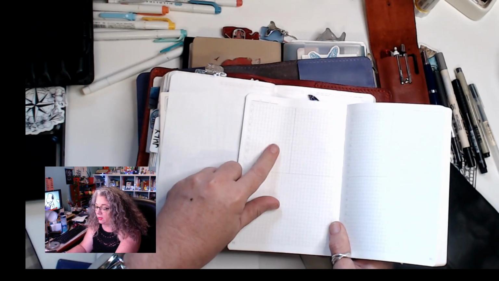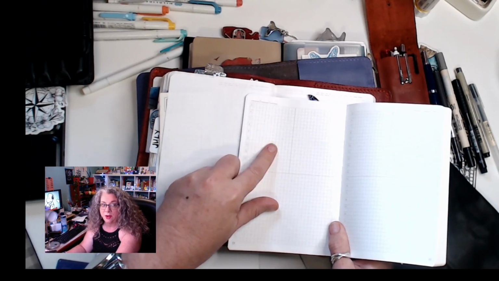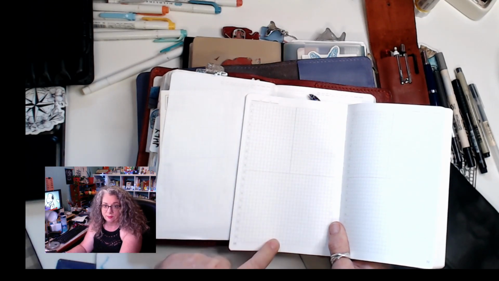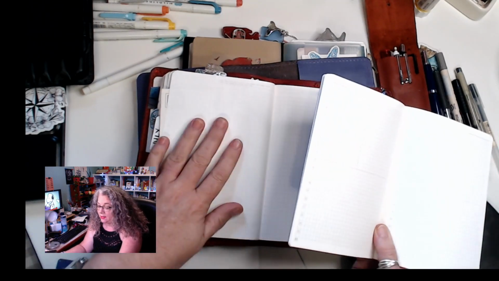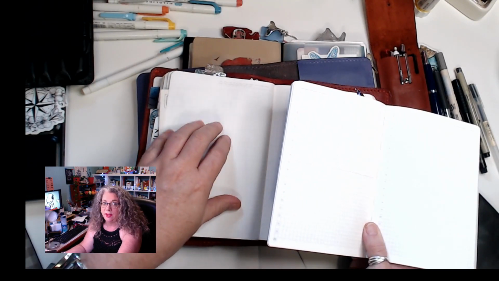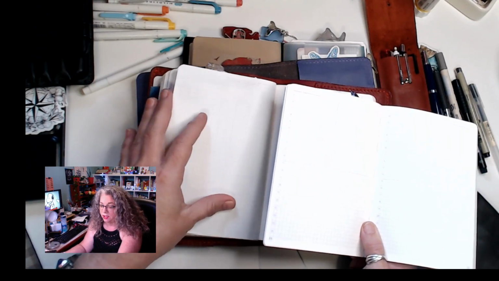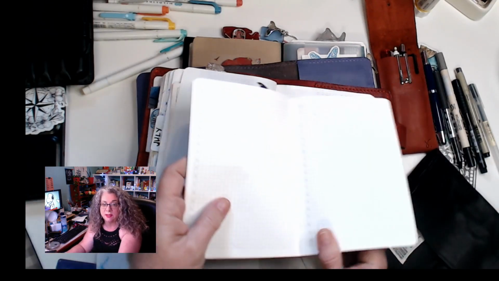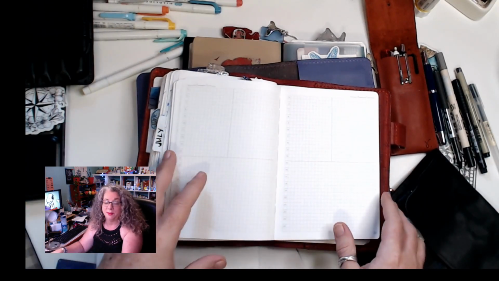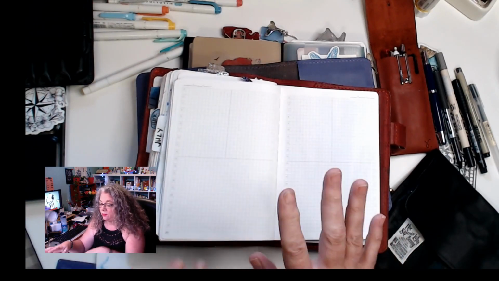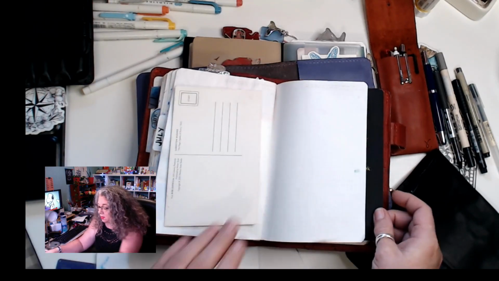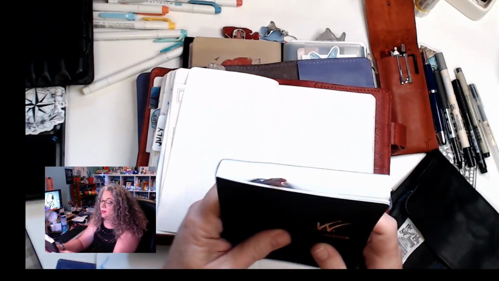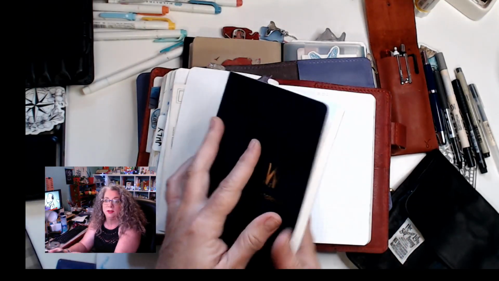This grid looks to be about the same as the Hobonichi grid. The grid in the B6 is bigger than the grid in the A5 by Stologie. Their A5 Stologie, the grid is actually smaller, which doesn't make much sense to me, but that's how it's set up. But this notebook, y'all, how cute.